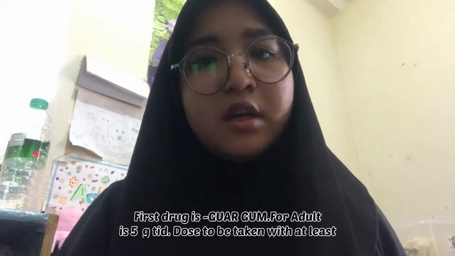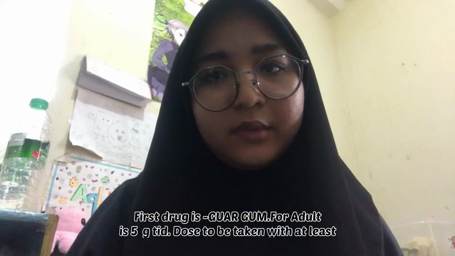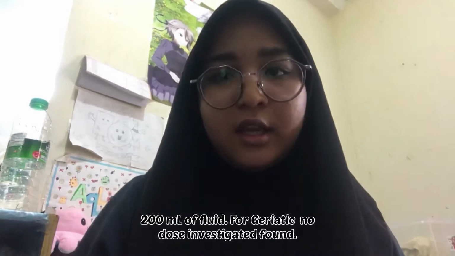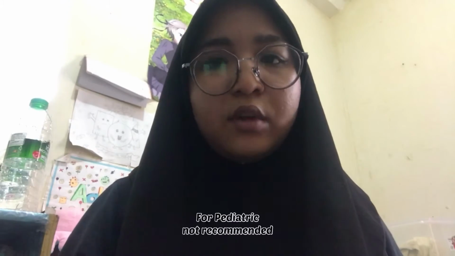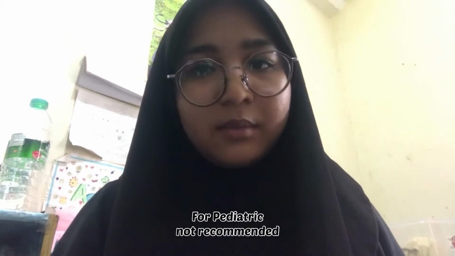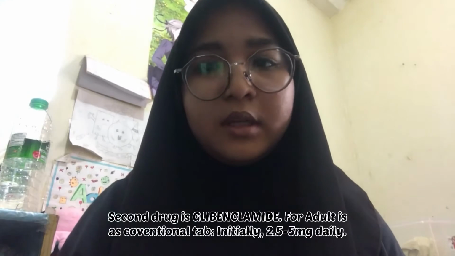This is the comparison of these drugs. The first drug is guar gum. For adults, it is 5 gram taken with at least 200 ml of fluid. For geriatric, no dose investigation found. For pediatric, not recommended.